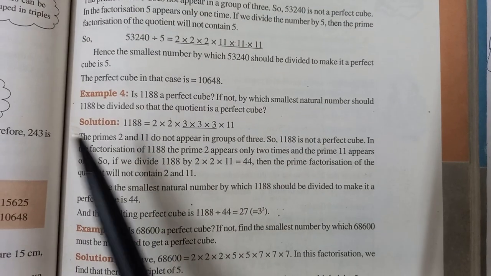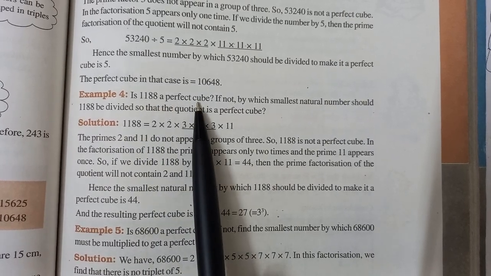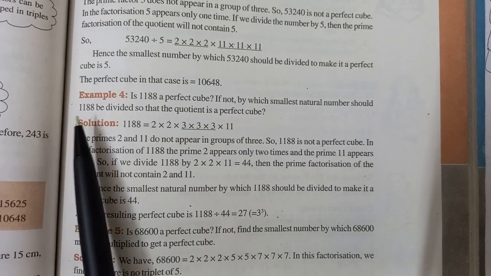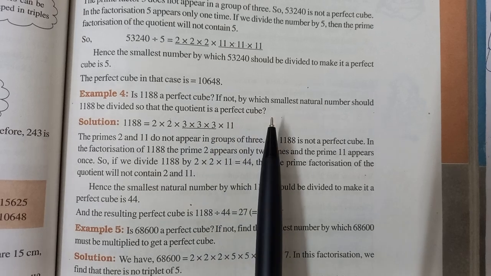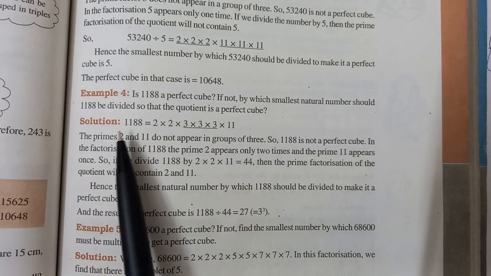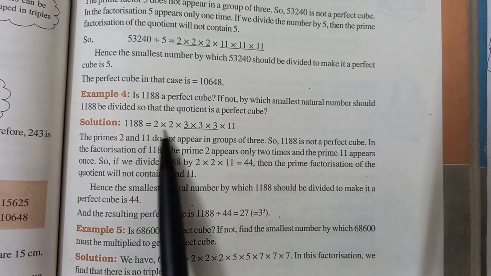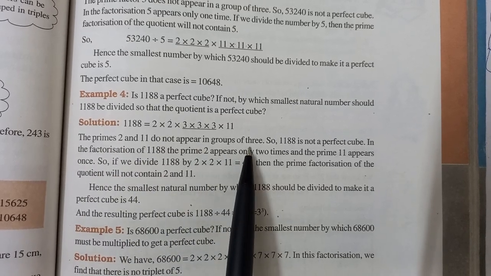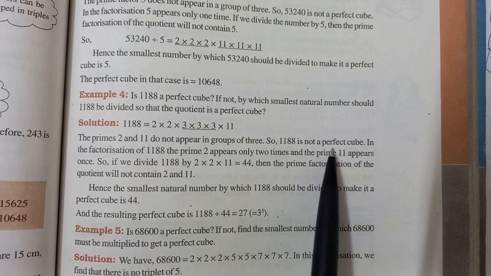Now the next example. Is 1188 a perfect cube? If not, by which smallest natural number should 1188 be divided so that the quotient is a perfect cube? By finding the prime factors of 1188, we could write the product like this. The primes 2 and 11 do not appear in groups of 3. So 1188 is not a perfect cube.